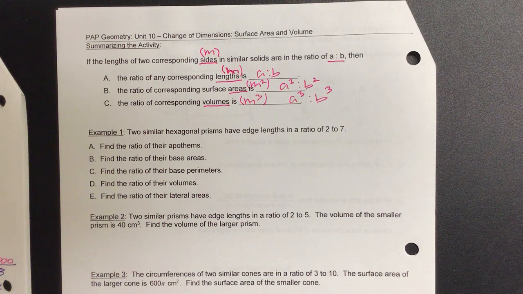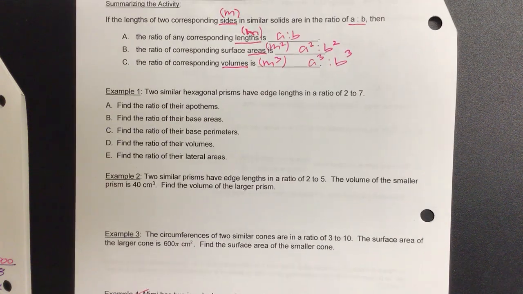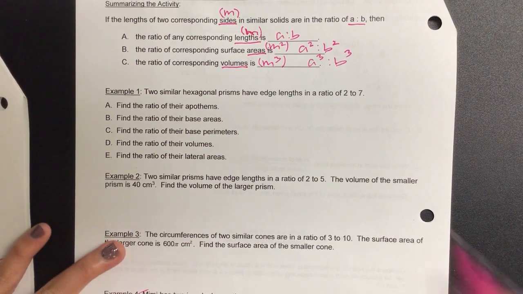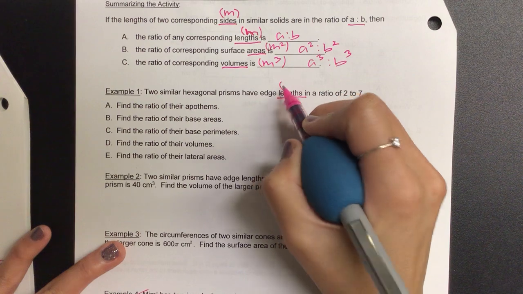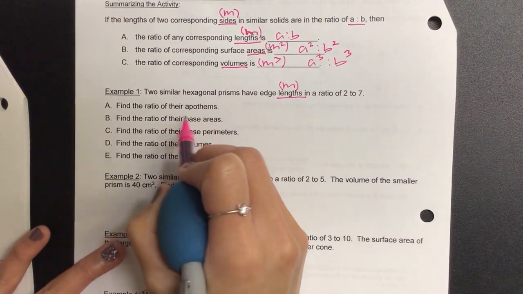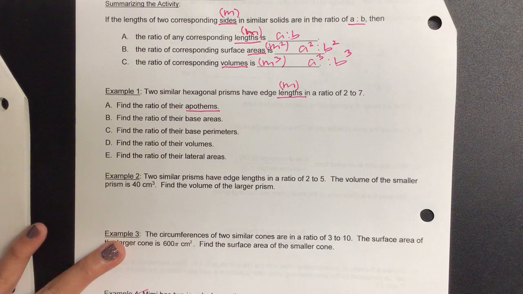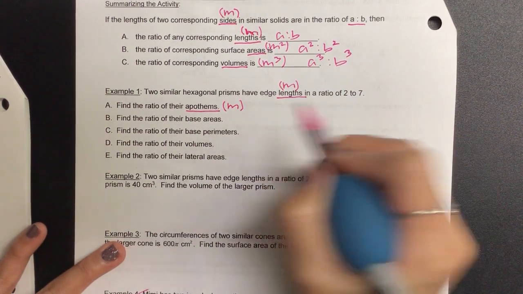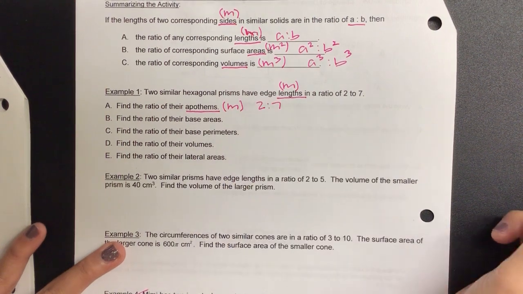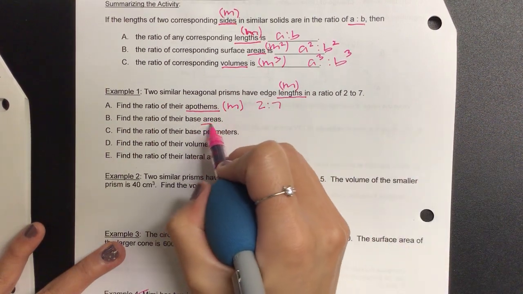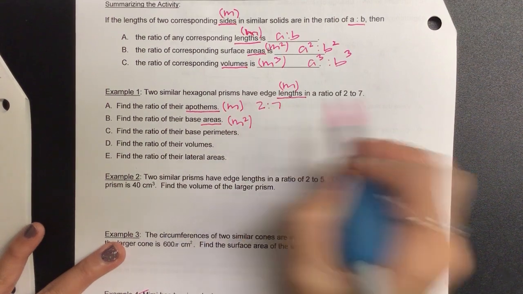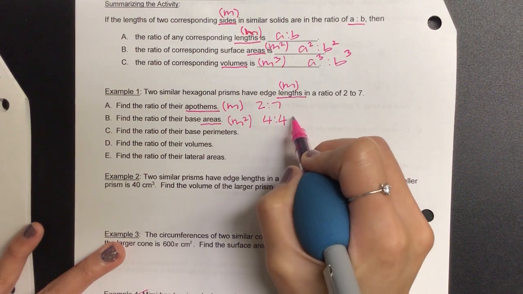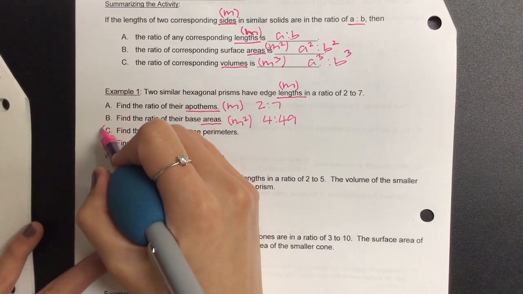On example 1, Mark, let's read. Two similar hexagonal prisms have edge lengths in a ratio of 2 to 7. So length, we're going to write as just meters. What about the apothem? When I give you the side measure of the apothem, what unit do I use? Just meters. So am I going to change 2 to 7? Nope. For the area, we call that meters what? Squared. So I need to square the 2 and the 7, which is 4 to what? 49.